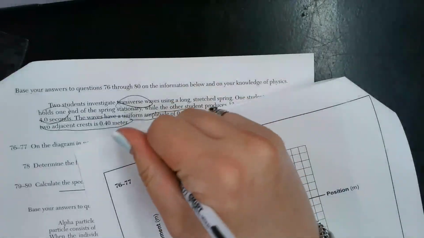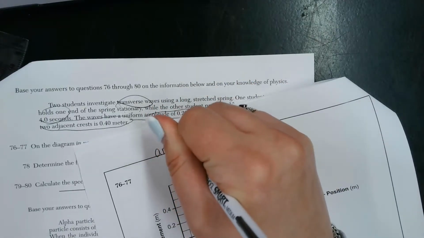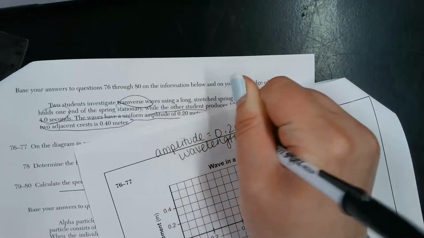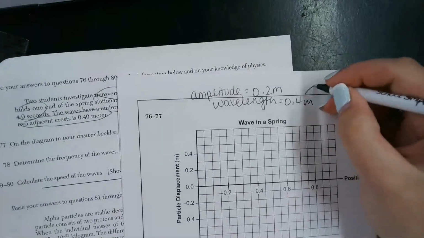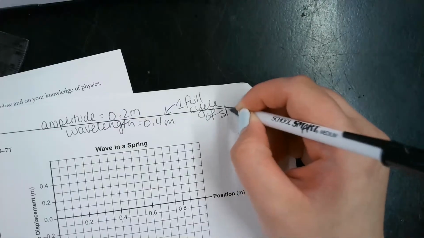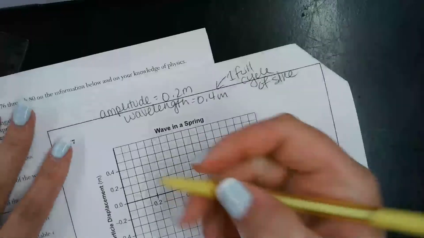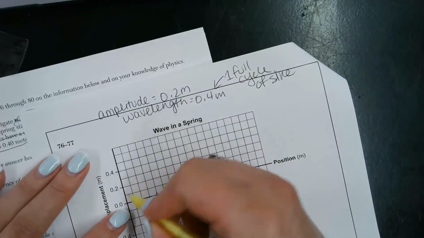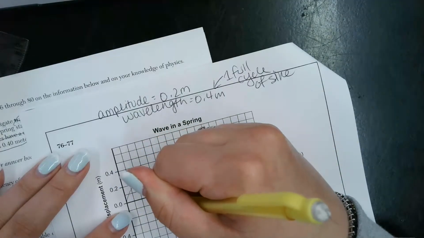So we need to worry about the amplitude, which was 0.2 meter, and the wavelength is 0.4 meter. Okay, so that means this is one full cycle of sine, right? The sine curve. Take my little pencil here, and it's going to look like the following. We're going to go up and hit the halfway point at 2. We're going to go down, and we're going to hit 4. That's it. That's all you need. Just that one simple cycle.